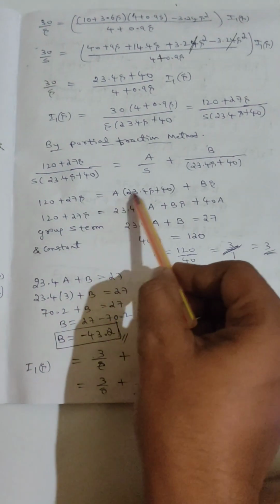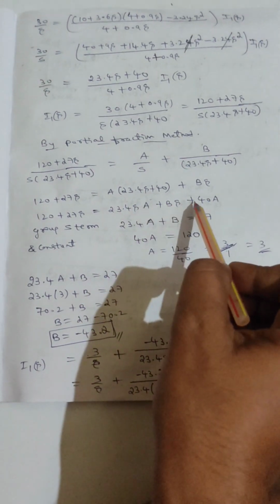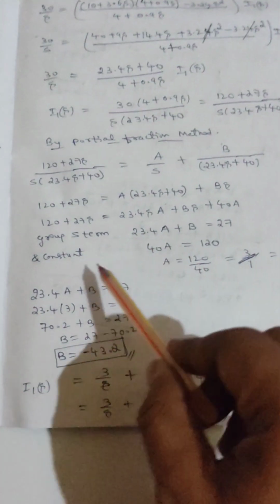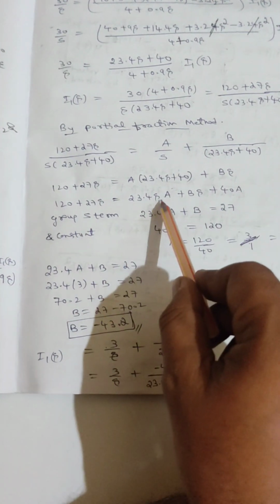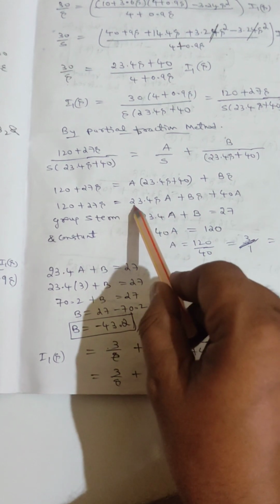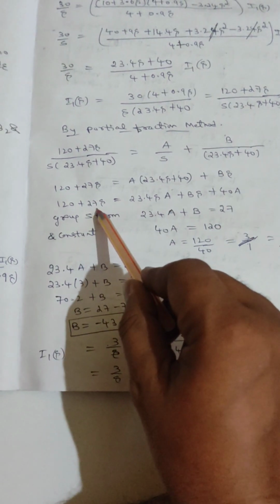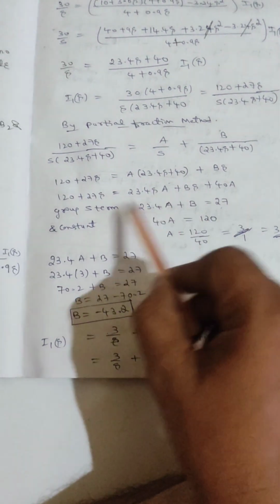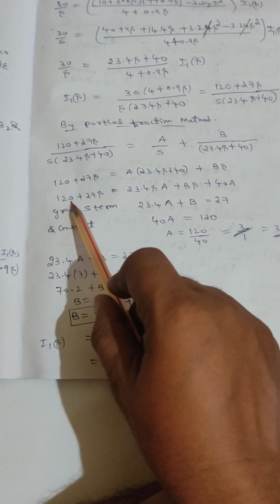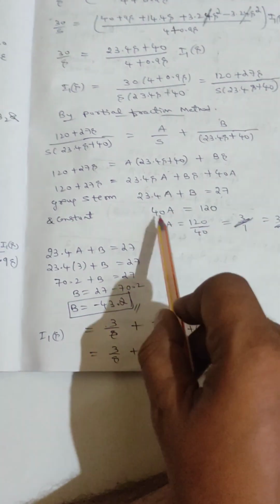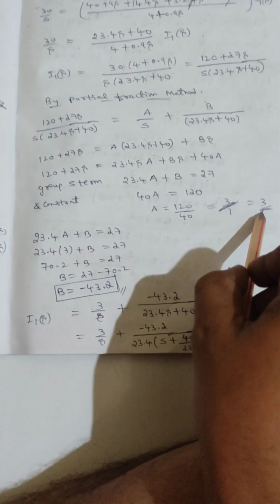Further simplify: 23.4sA plus Bs plus 40A. So now I am grouping all the s terms in the entire equation. The s term is there here, 23.4A, and here also the s term B, is equal to, what is the s term coefficient? 27. And now grouping all the constant terms. What is the constant? 120 is constant here, and what is constant here? 40A. 40A is equal to 120. From that A is equal to 120 by 40, you will get A as 3.